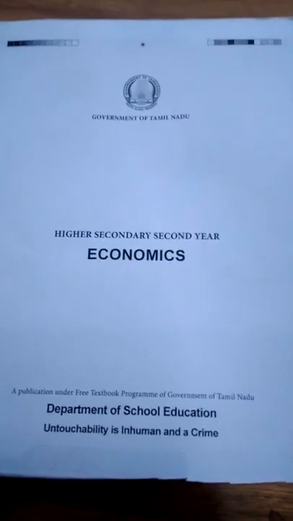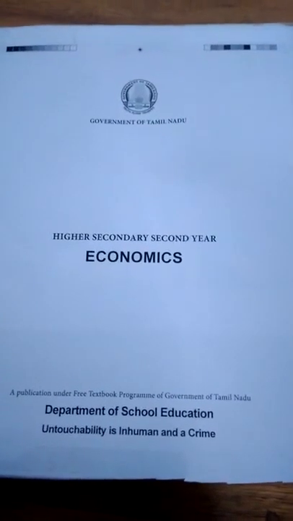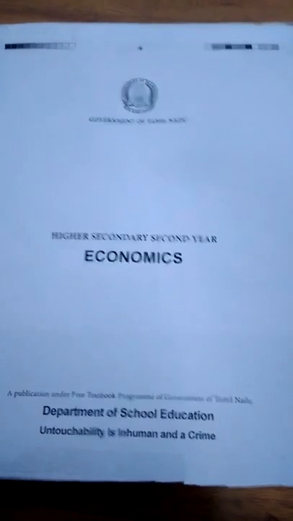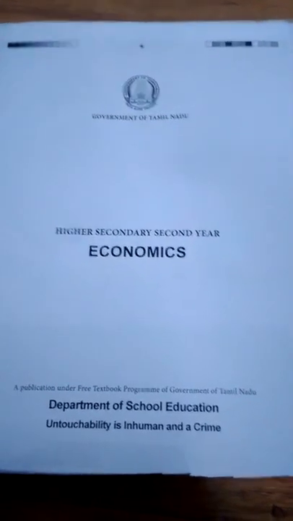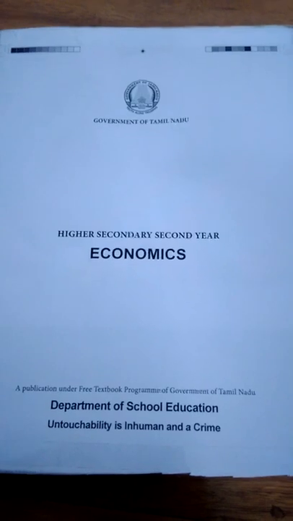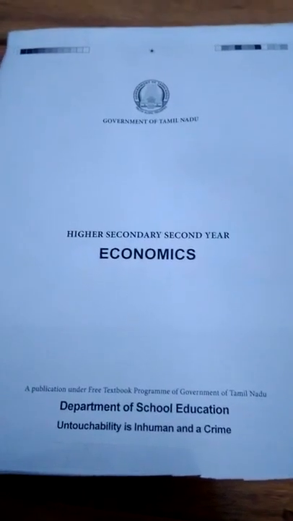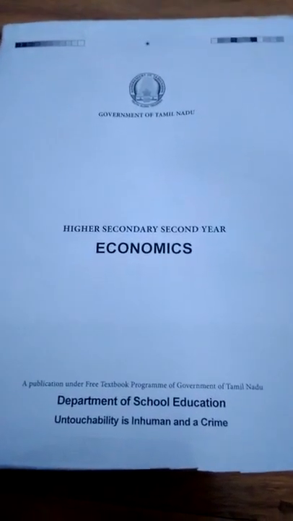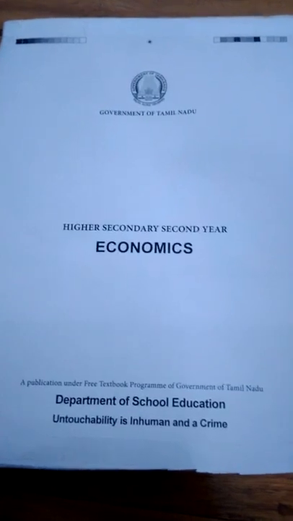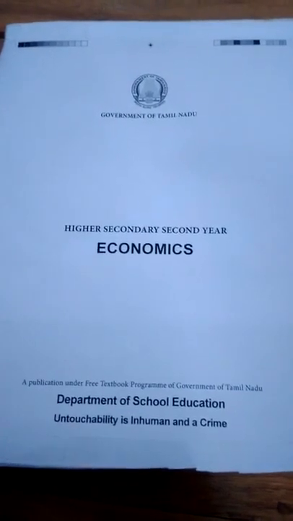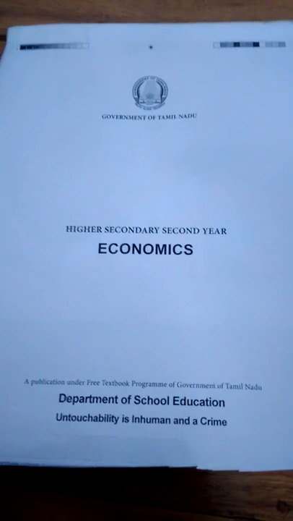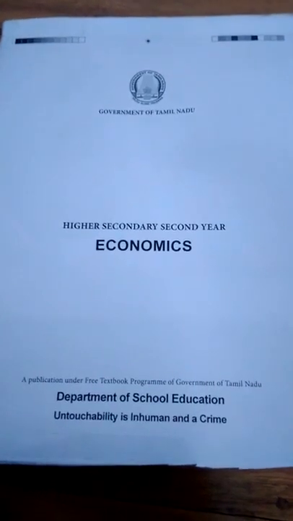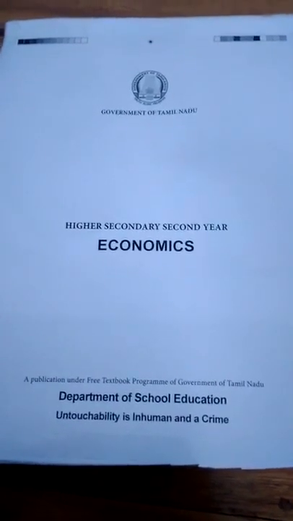So the production and consumption, the buying and the selling, will be determined by the market conditions, or the demand and supply.